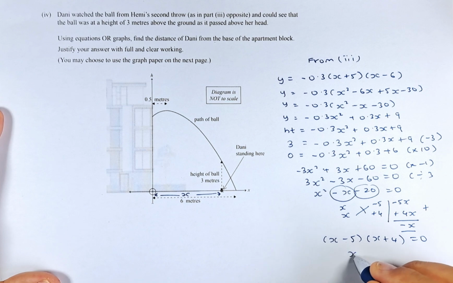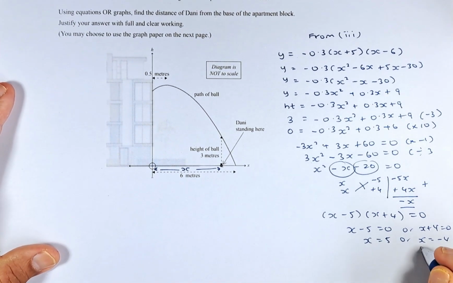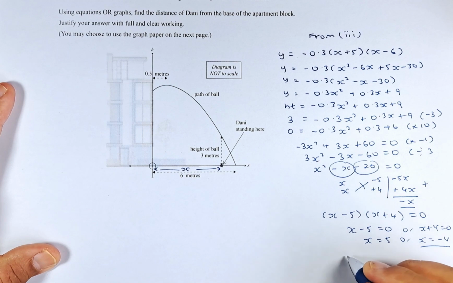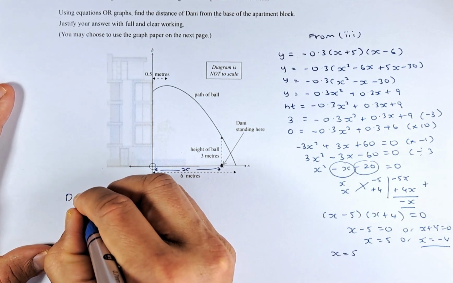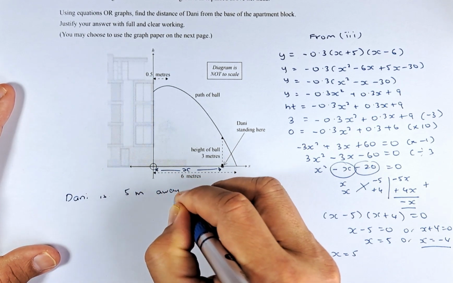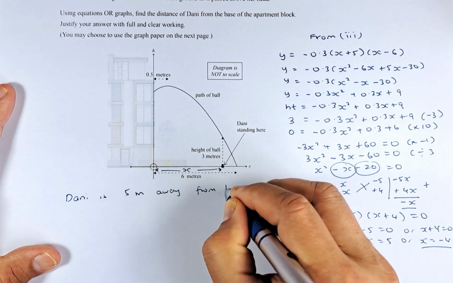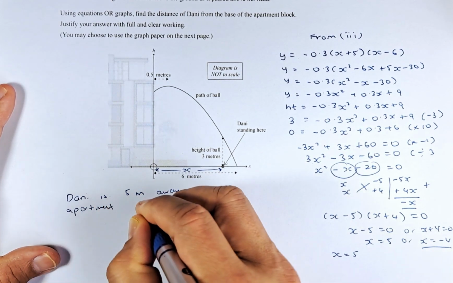And then you're going to solve it. x minus 5 equals 0, or x plus 4 equals 0. So x equals 5, or x equals minus 4. As usual, minus 4 cannot be the length. So the answer is x equals 5. So, Dani is 5 meters away from the apartment block. So, that is how you solve for x in this paper.